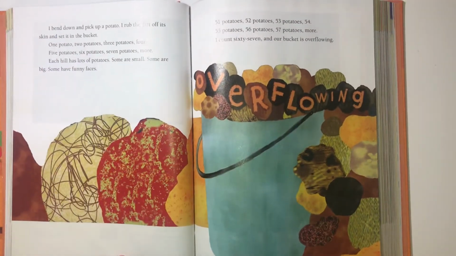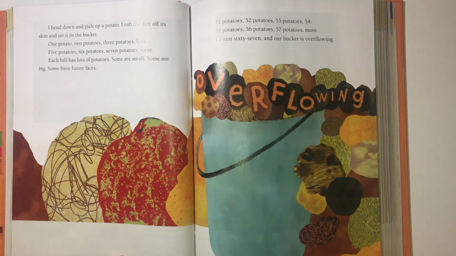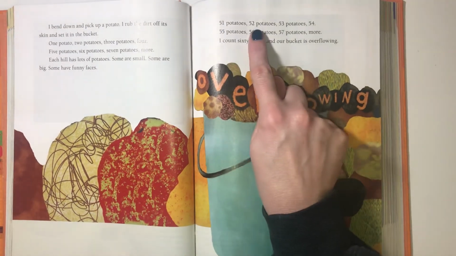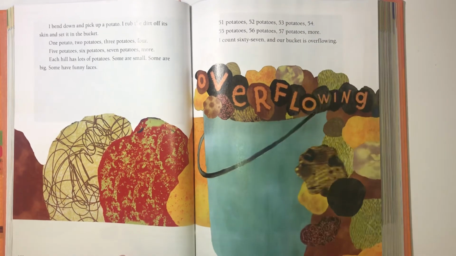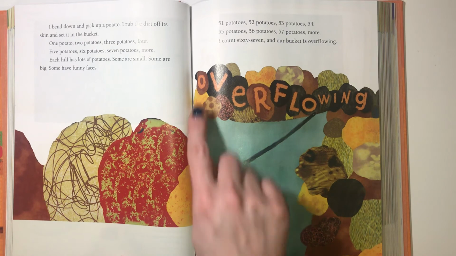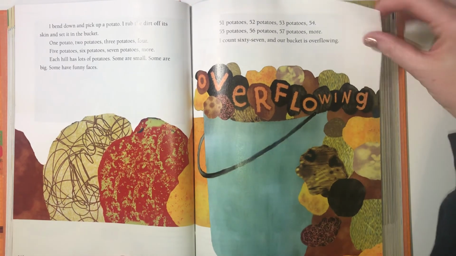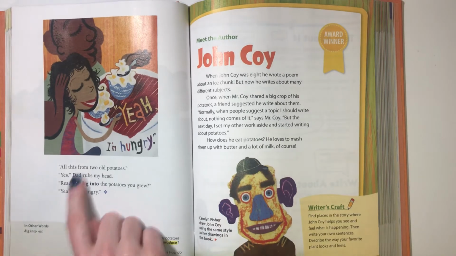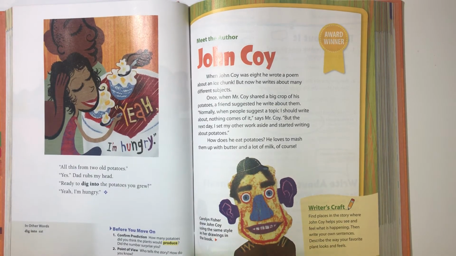I bend down and pick up a potato. I rub the dirt off its skin and set it in the bucket. 1 potato, 2 potatoes, 3 potatoes, 4, 5 potatoes, 6 potatoes, 7 potatoes, more. Each hill has lots of potatoes. Some are small, some are big, some have funny faces. I count 67 and our bucket is overflowing. "All this from 2 old potatoes." "Yes," Dad rubs my head.